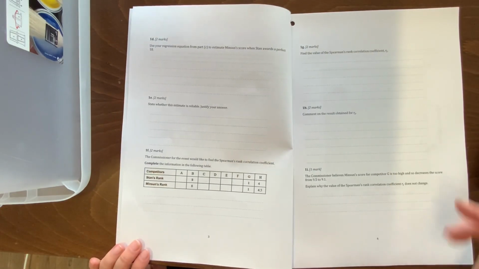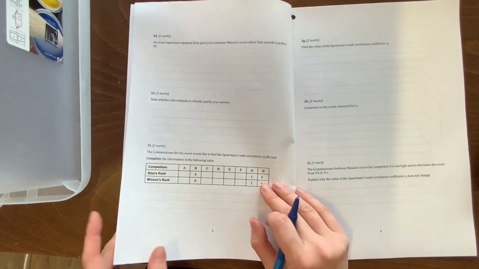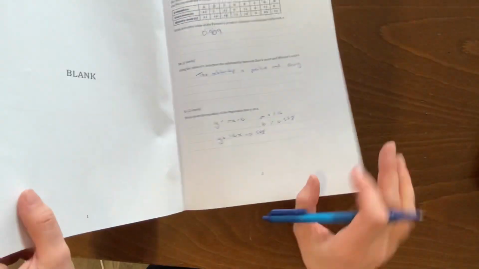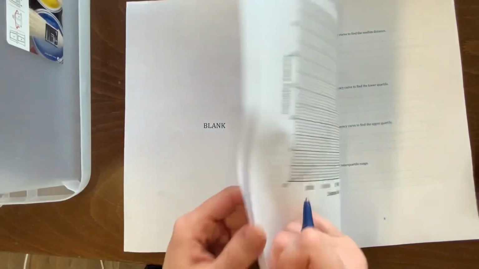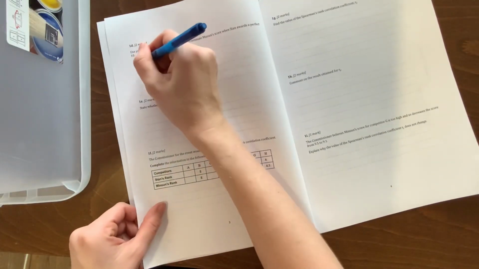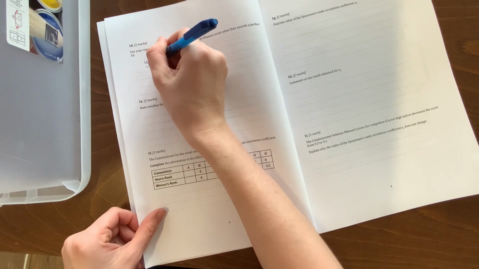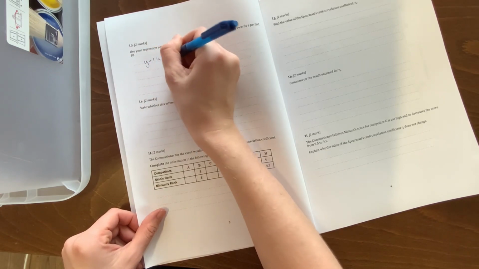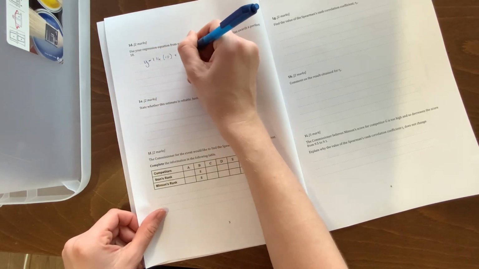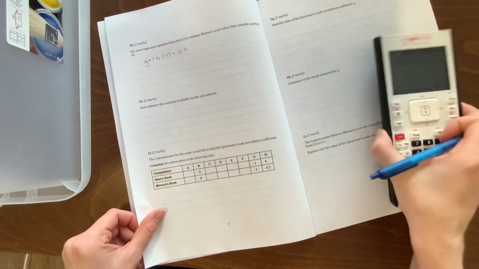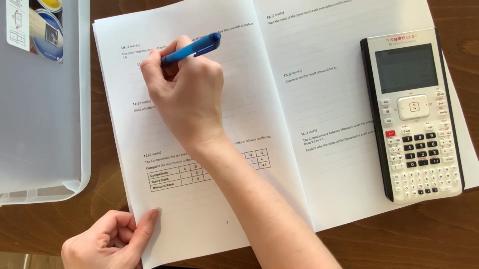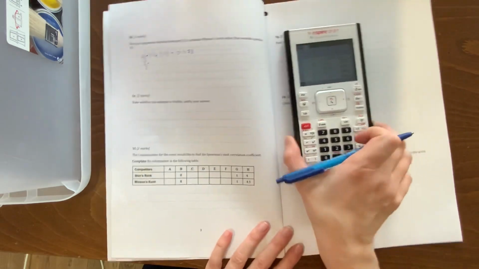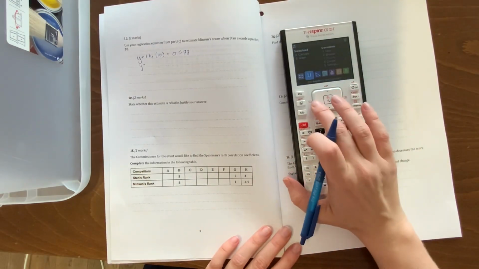And then we're trying to find out Y. So I'm just going to rewrite that regression equation, but I'm going to replace the X with a 10. So y equals 1.14 times 10 plus 0.578. And then I can just type that into my calculator to find out what y is equal to.